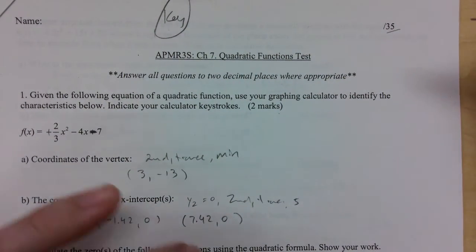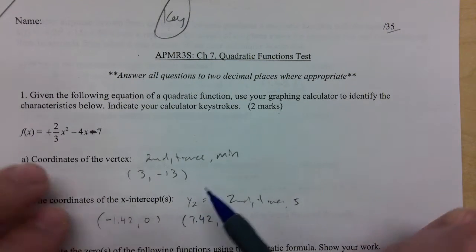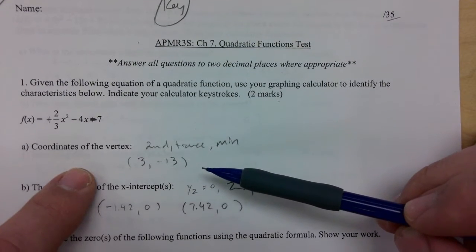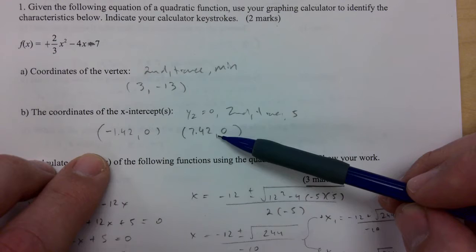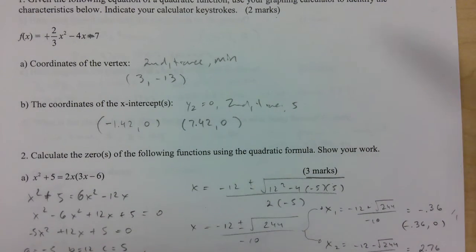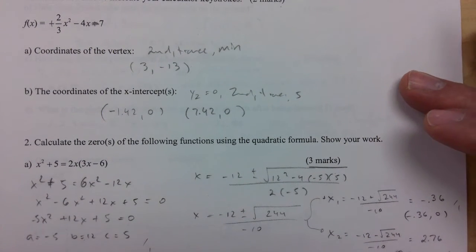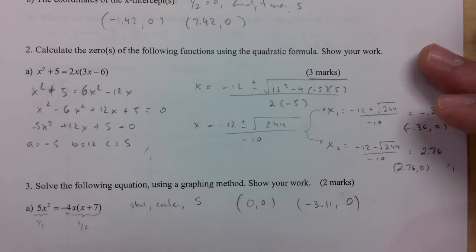All right, here's the test correction for the quadratics test. Overall done pretty well. Finding the vertex, a lot of you got that right. Finding the x-intercept, keystrokes for the most part weren't an issue. I'm happy with that. So there are the answers to those two questions, 1A and B.